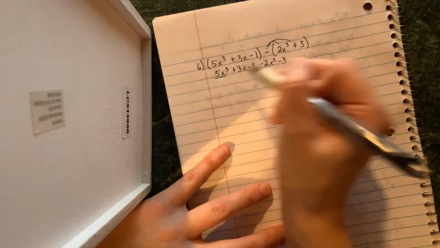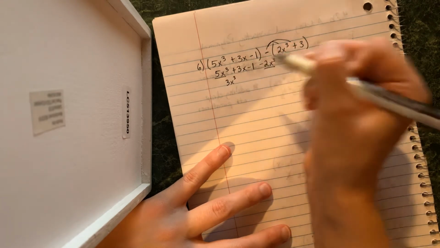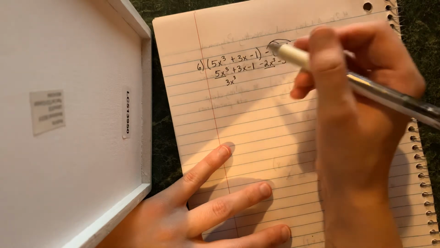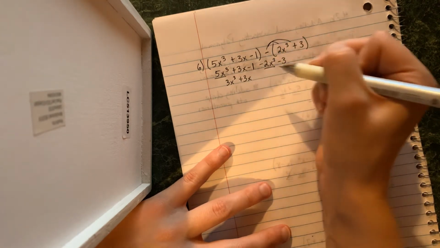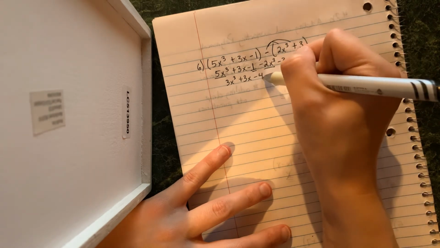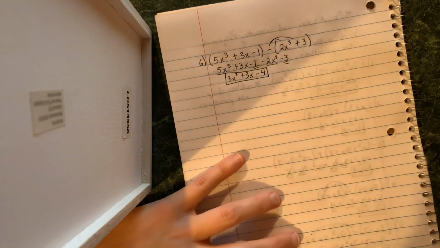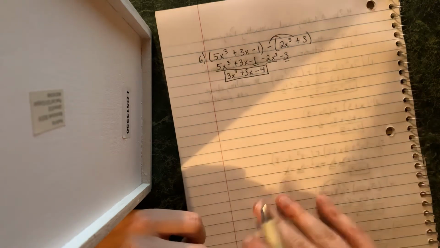Meaning that we can have our cubes combine to get 3x cubed. So keep the exponent the same again. So 5 minus 2 is just 3. Then 3x doesn't have a like term, so bring that down. And then negative 1 and negative 3 is negative 4. And that would be our answer for that one. Okay, so that is the gist for 4.2b.